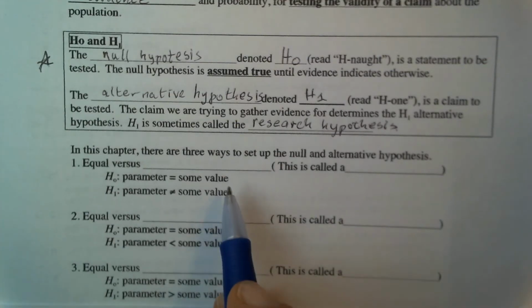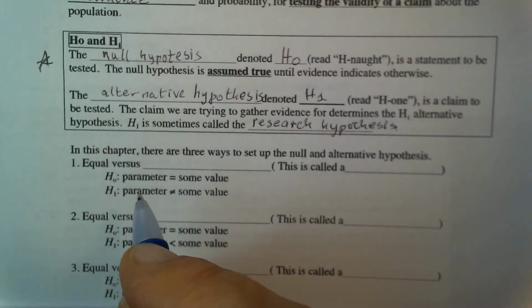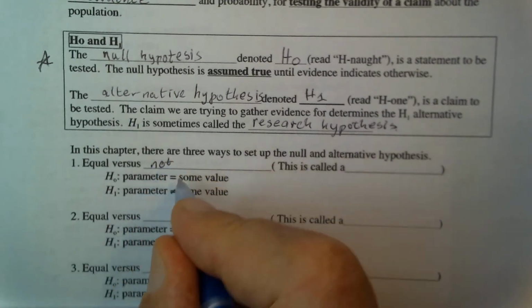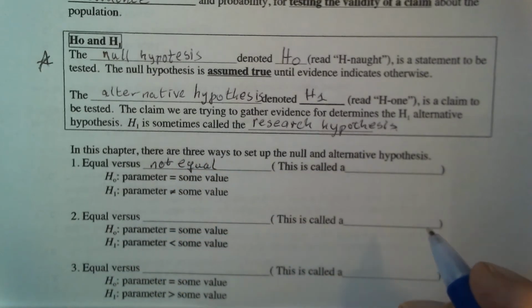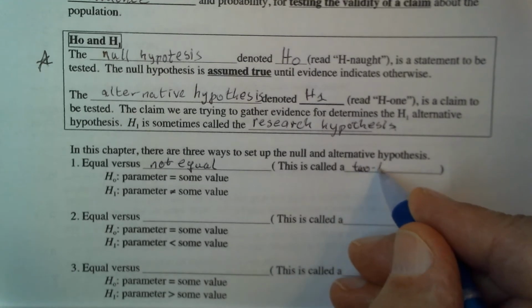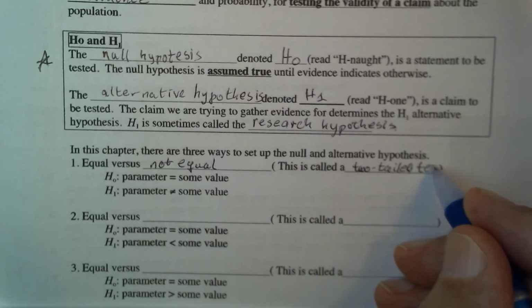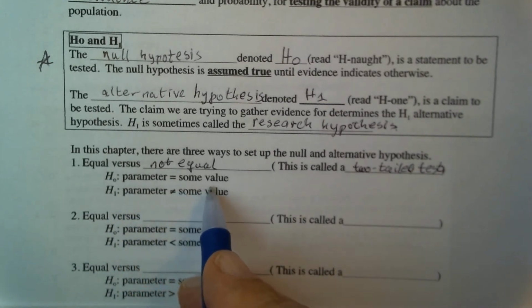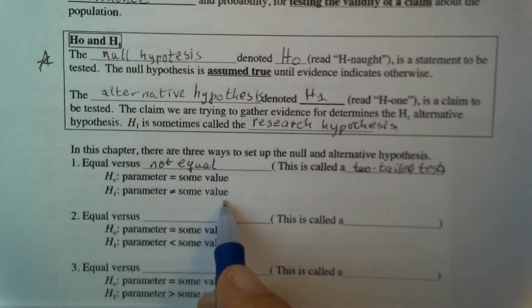In this chapter, there are 3 ways to set up the null hypothesis and alternative hypothesis. The first is equal versus not equal, which is a two-tailed test. In other words, H naught, the parameter is equal to some value, and the alternative hypothesis, H1, the parameter is not equal to some value.